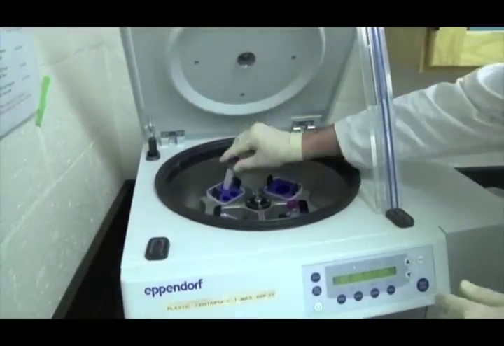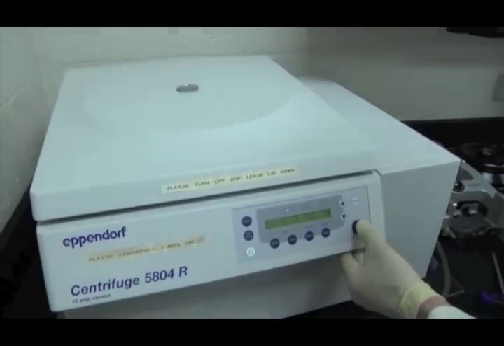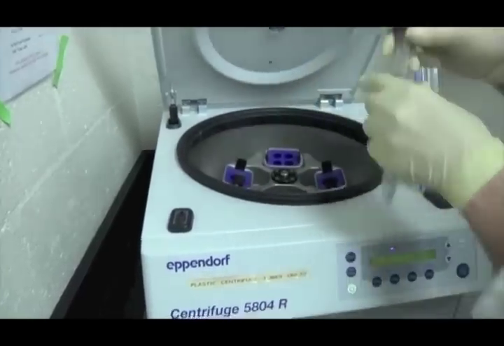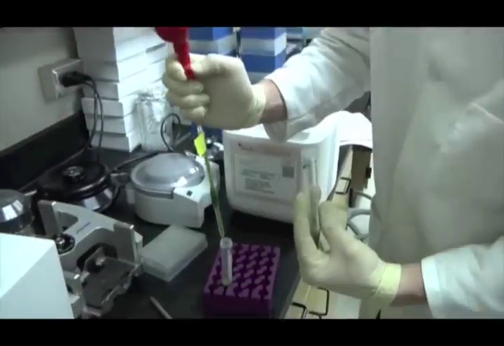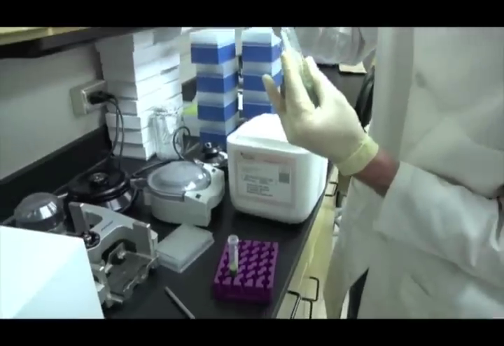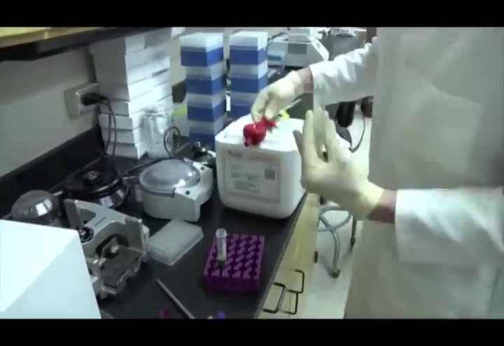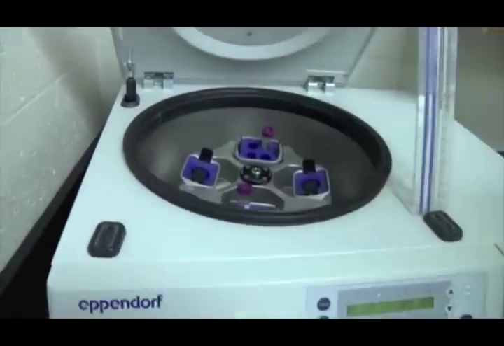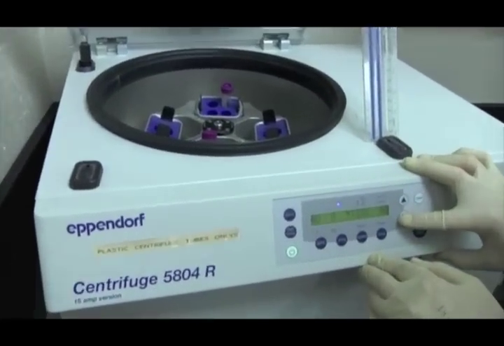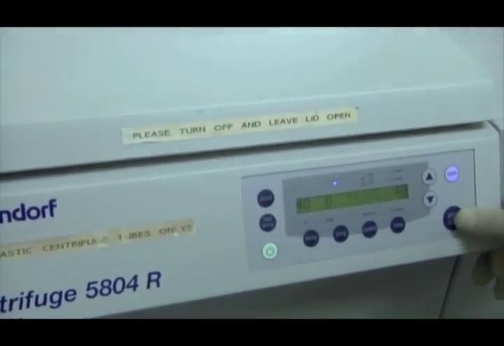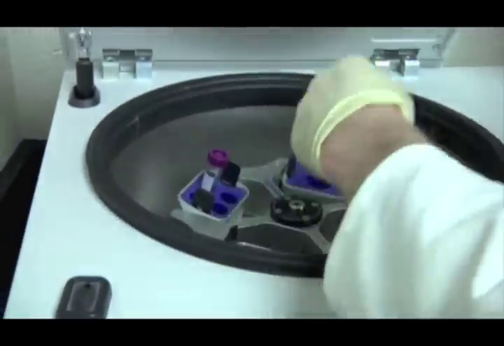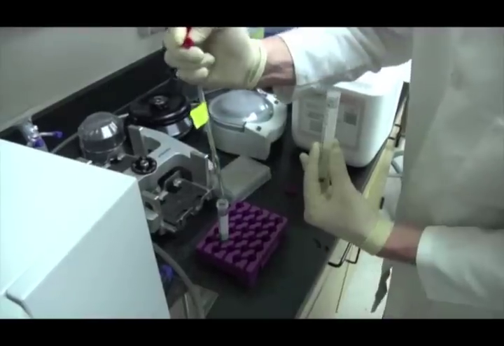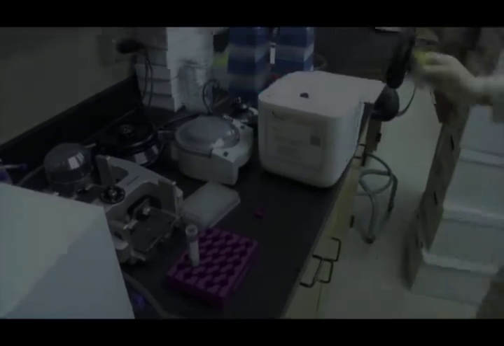Filtrate is then centrifuged at 200 G for 1 minute to remove any remaining plant debris. Resulting supernatant is decanted into a clean chilled centrifuge tube. The chloroplast fraction is then isolated by centrifuging at 1300 G for 5 minutes. Remaining supernatant is discarded and the chloroplast fraction is returned to the ice bath.